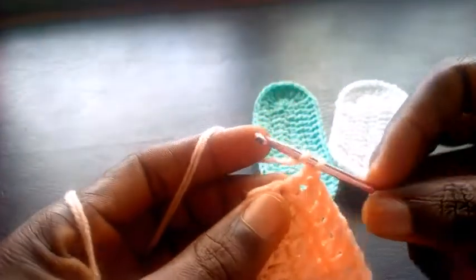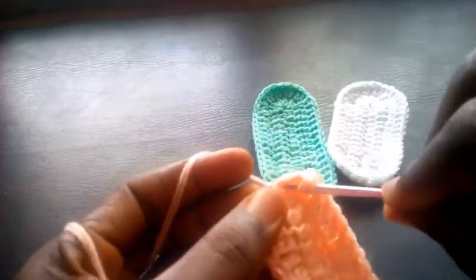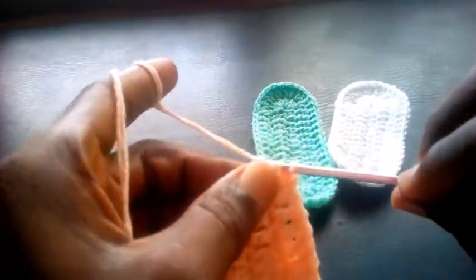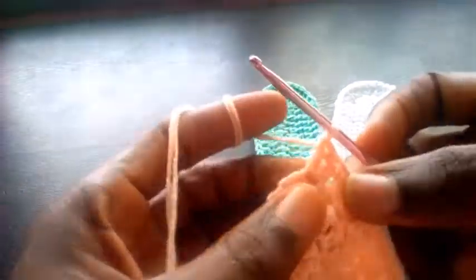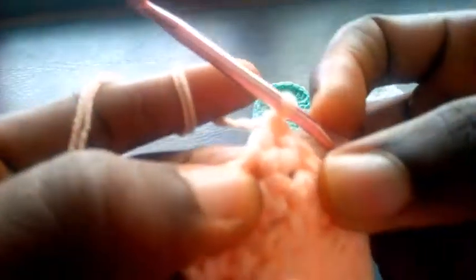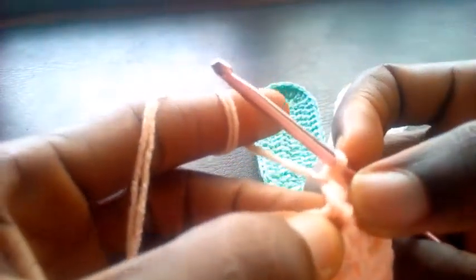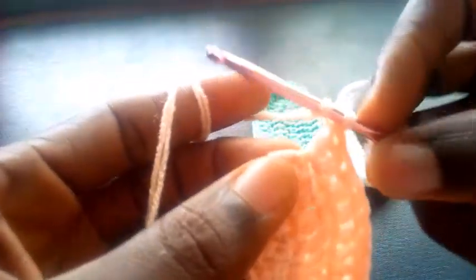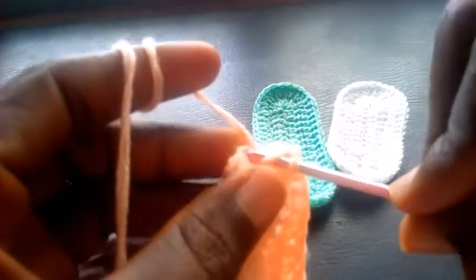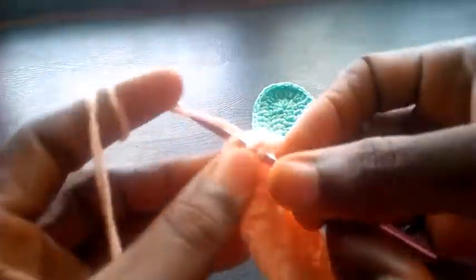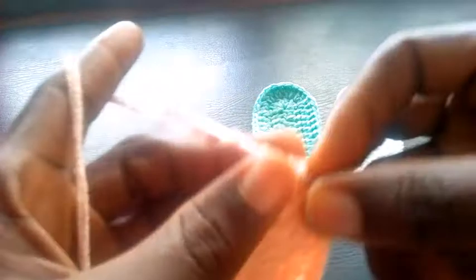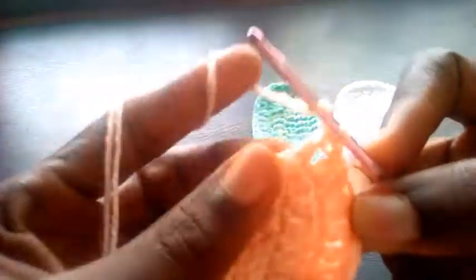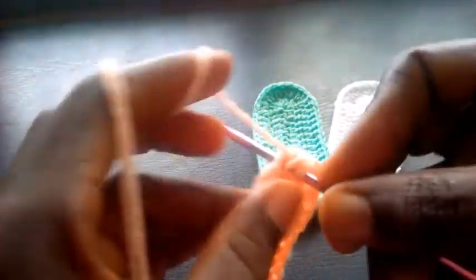So 1, 2. In this first one, I've made 2 double crochet in this very loop. So I proceed to the next loop where I shall be making 2 double crochet too. This is 1, then 2.